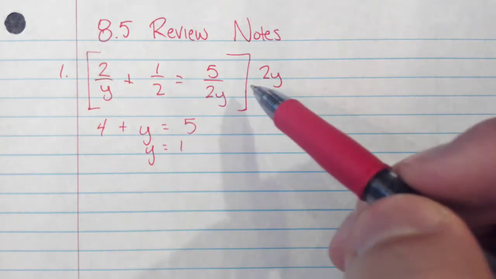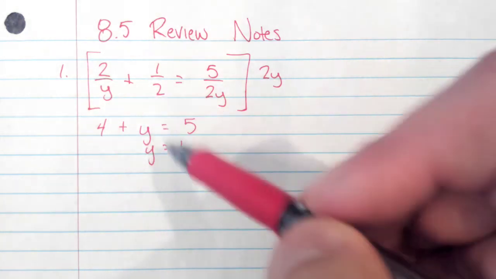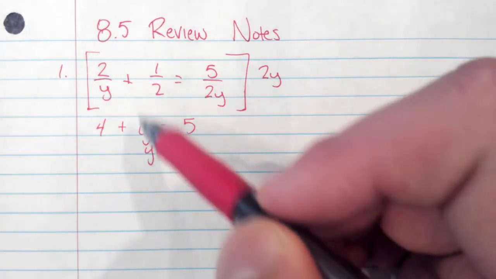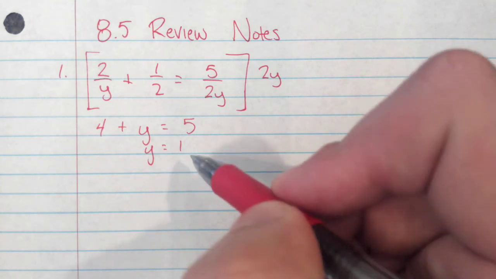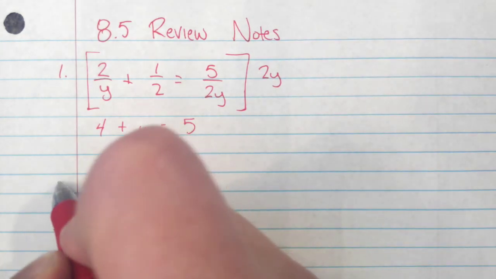And there's nothing wrong with that solution. Remember, you do have to check to make sure it doesn't make 0 in the denominator somewhere. This one would not, so that one is going to be a just fine answer.